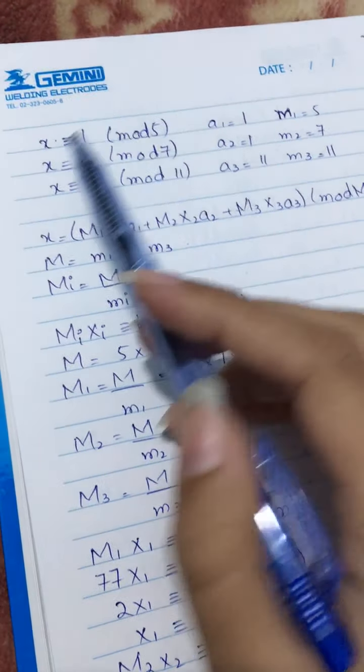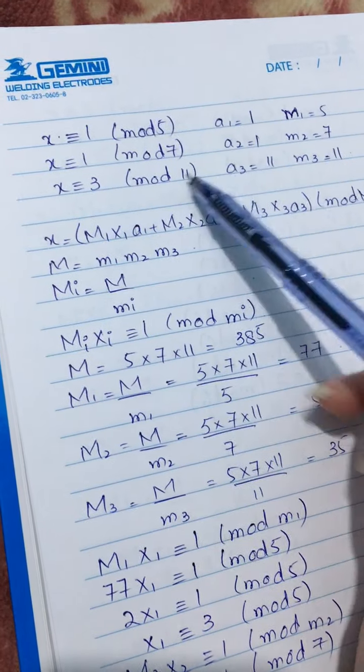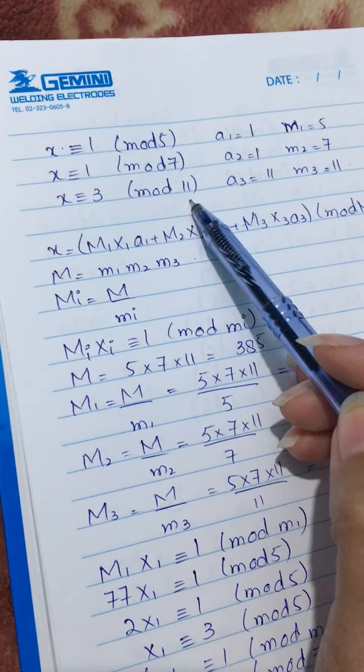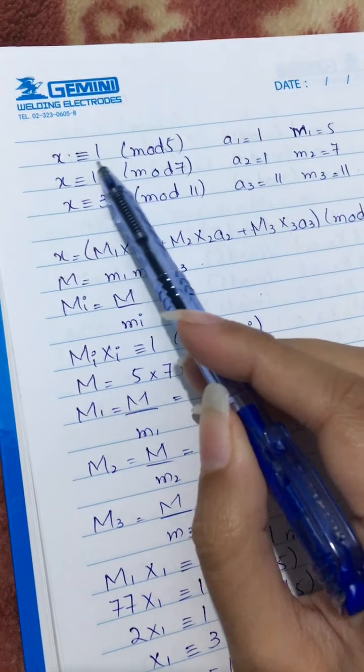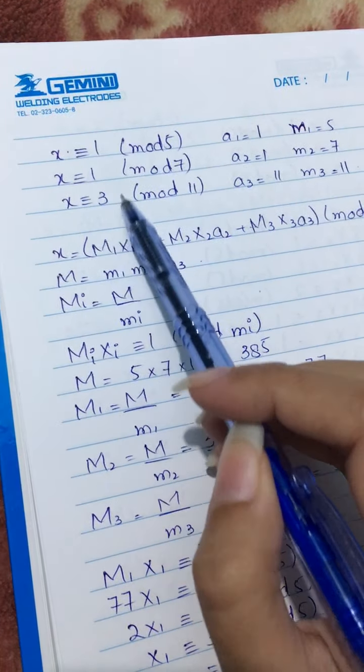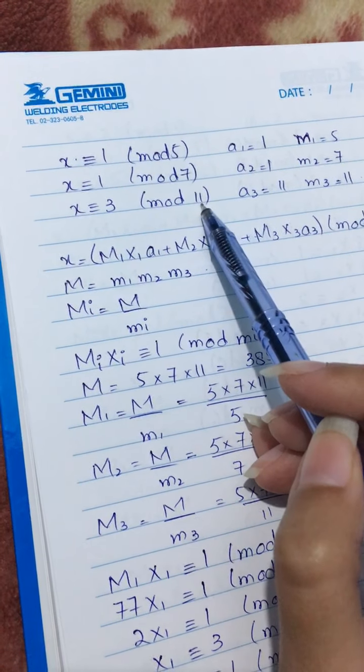So here is the example. Here we have 3 simultaneous equations. You can say the system of linear equations. Now here we have the value of a1, that is 1, the value of a2, that is 1, and the value of a3, that is 3. And these are basically m1, m2, and m3.